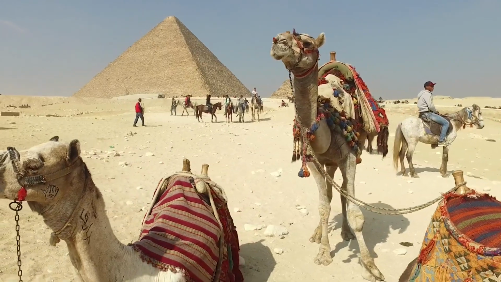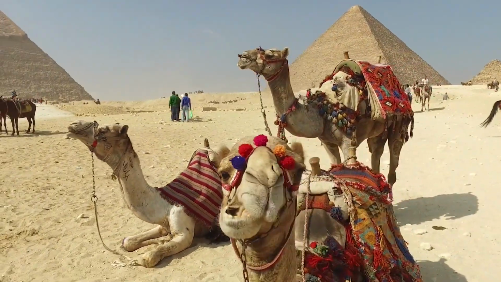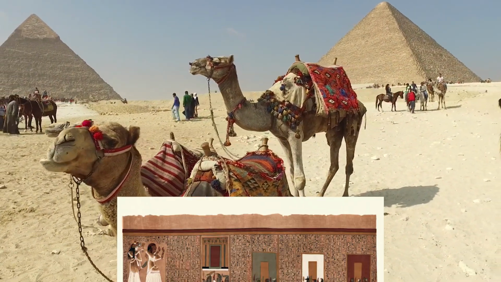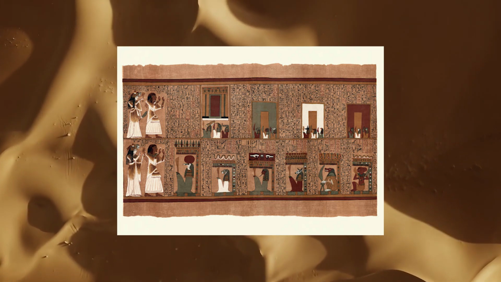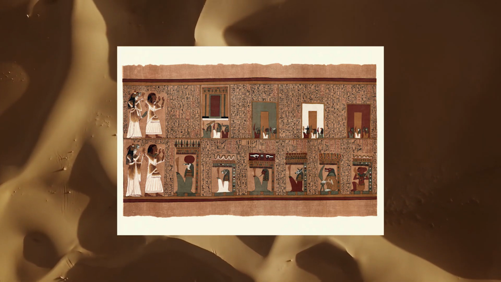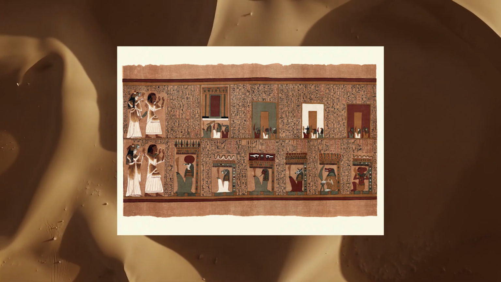During this time, the spells and prayers that had been used in the coffin texts and pyramid texts were collected and compiled into a single book. This book was written on papyrus scrolls and was personalized for each individual. The spells and prayers were intended to help the deceased on their journey to the afterlife and were recited by priests during funerary rituals.